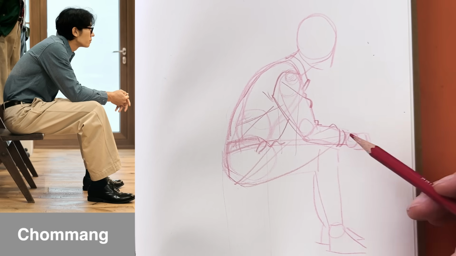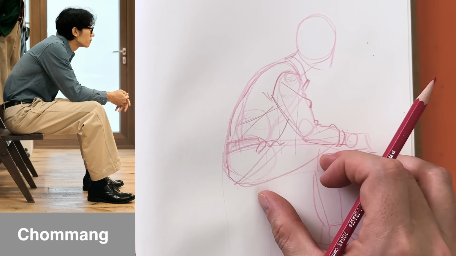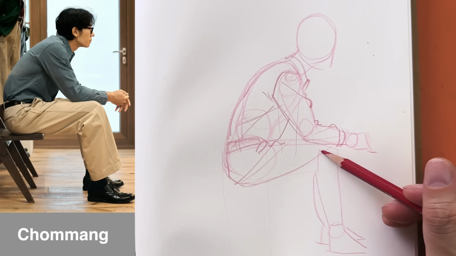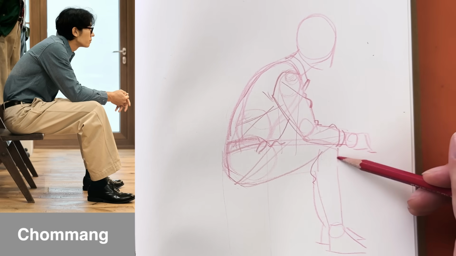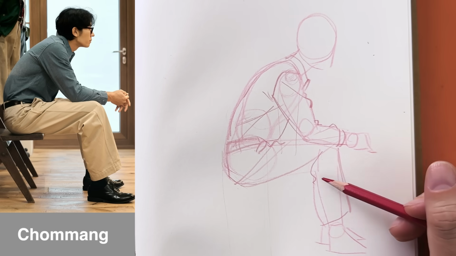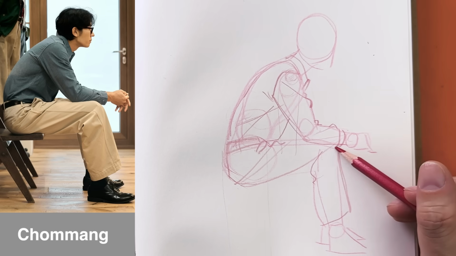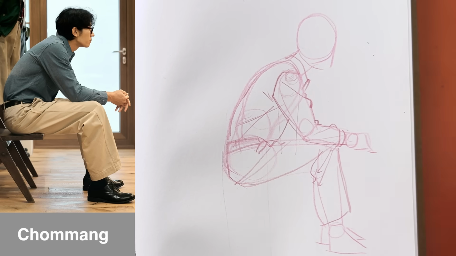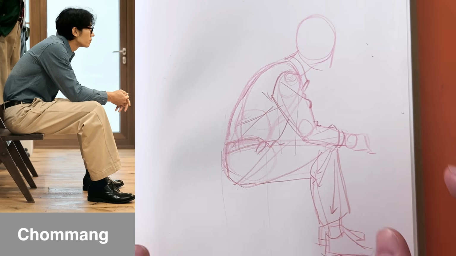On the other side, the leg is bent in the opposite direction, so many folds appear in this area instead. And these folds connect into a flow that starts from the knee. I'll redraw this more clearly using a darker pencil.